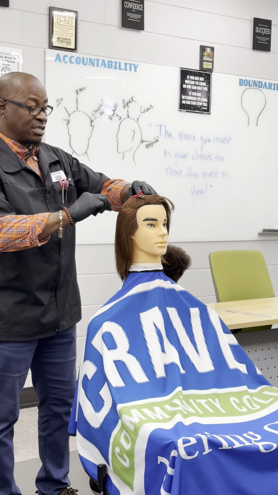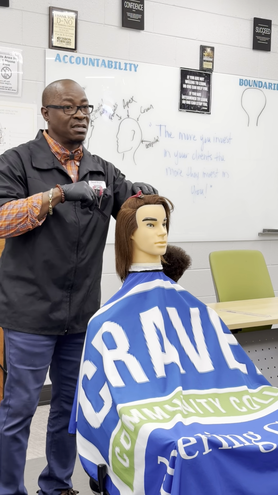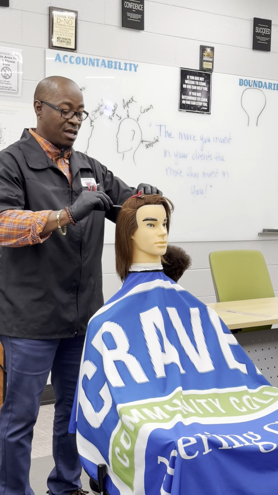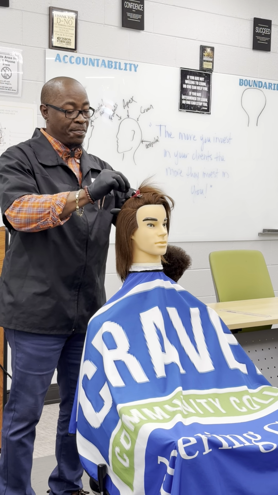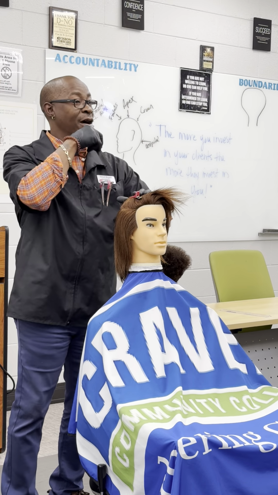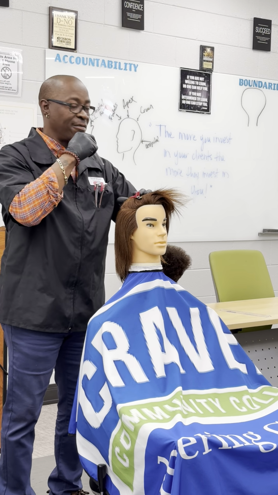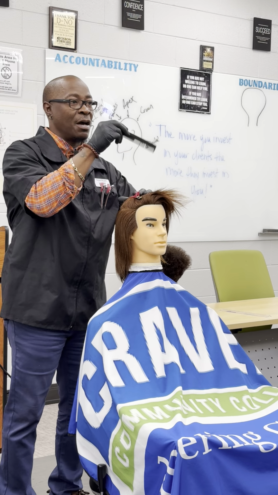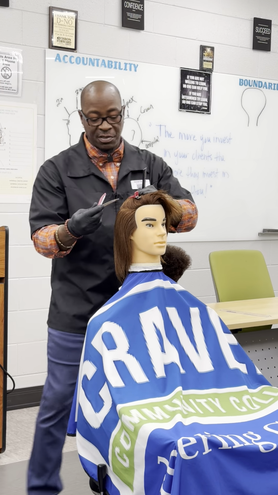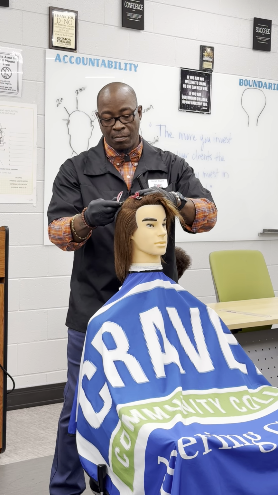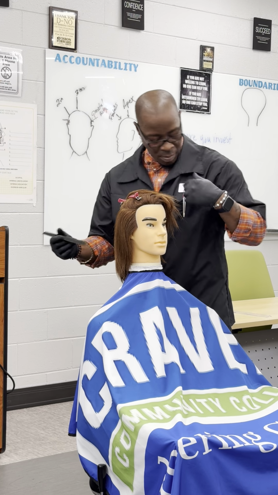Just to be on the safe side, putting your comb in your pocket is a sanitation issue. Are you not supposed to do that? No, you're not supposed to put combs in your pocket. You see some barbers walk around with their comb right there in the pocket, but you've got to think about how much different hair falls into that pocket. You don't want to put yourself in that position. Get out of that habit.